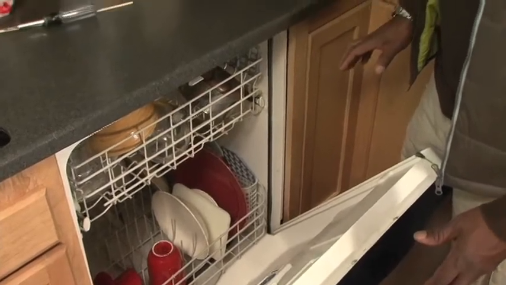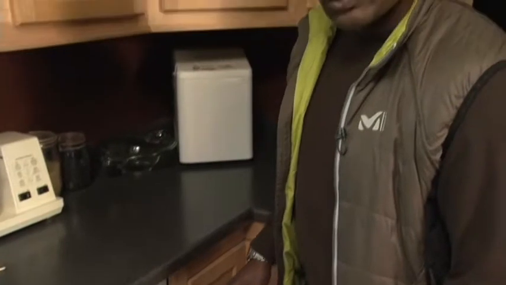Dishwashers don't use a lot of energy to begin with. So when we examine a dishwasher, we want to look for the Energy Star logo. If we don't see the Energy Star logo, then we want to recommend to the homeowner that when they replace their dishwasher, they replace it with a model that's the most energy efficient at the time that they can afford.